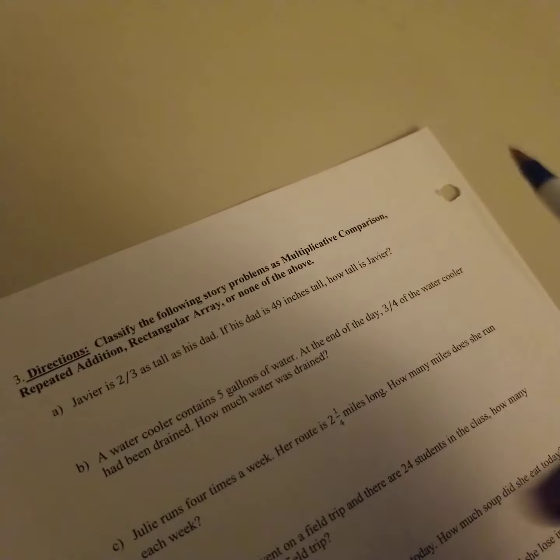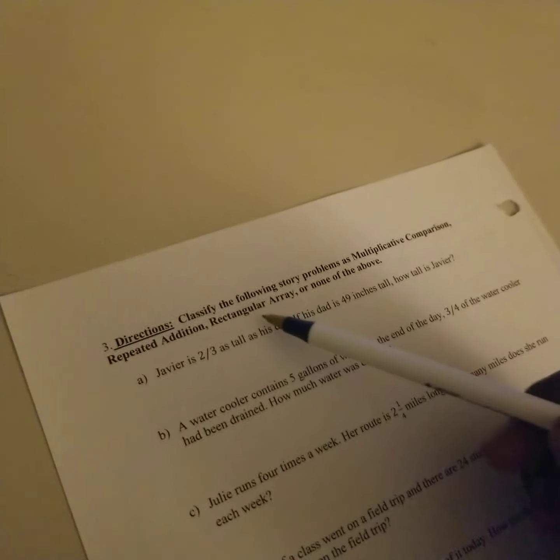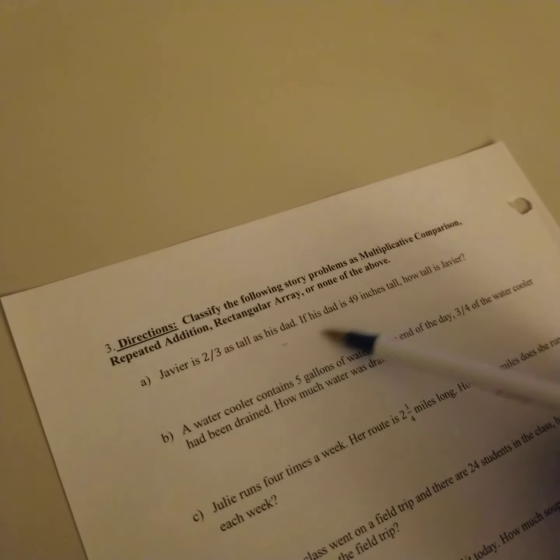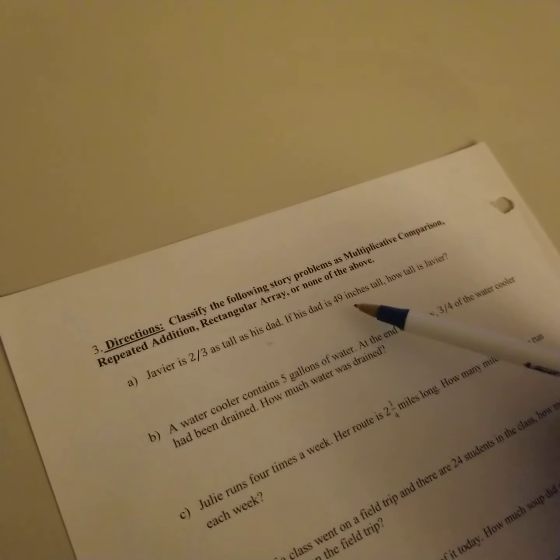Right, so as I mentioned, I would make a quick video on the difference between the multiplicative comparison and the repeated addition multiplication number sentences. So this is the extra practice for lesson 12. Okay, so let's go through this together. And I guess you could pause it just to see if you're right and we're thinking the same way.